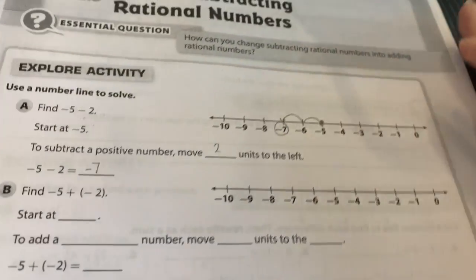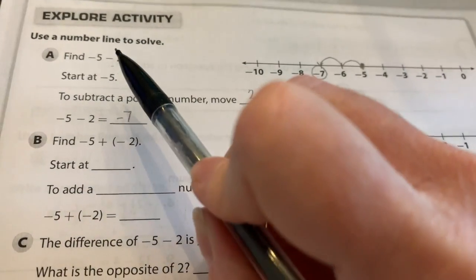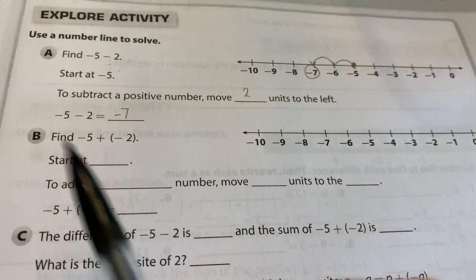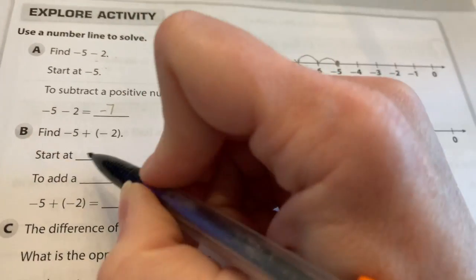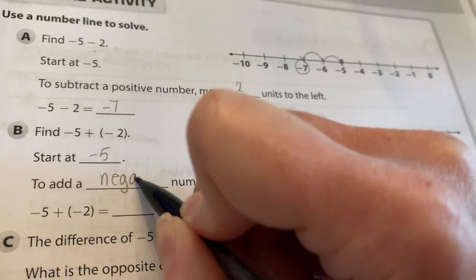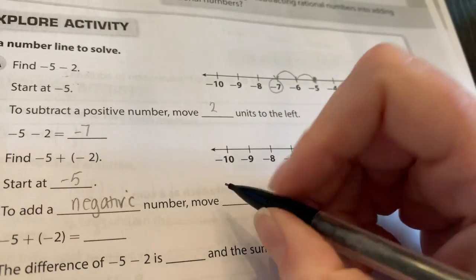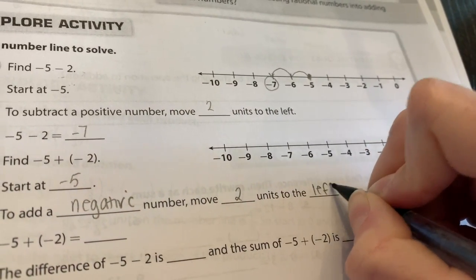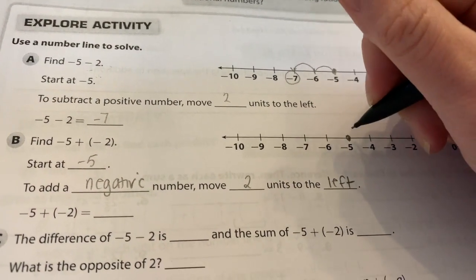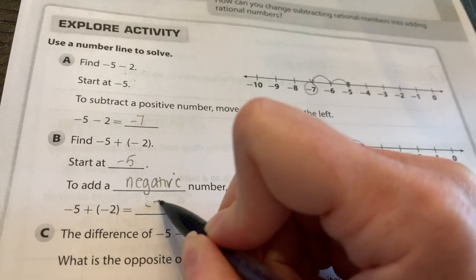So what we're going to do here is show that adding the opposite of a number is exactly the same. So we're changing it. Instead of subtracting +2, we're adding -2. -2 is the opposite of +2. So let's see. We start at -5, and to add a negative number, we move 2 units to the left. So we take -5 and we're adding -2, so we're moving to the left. 1, 2. So we get -7 again.